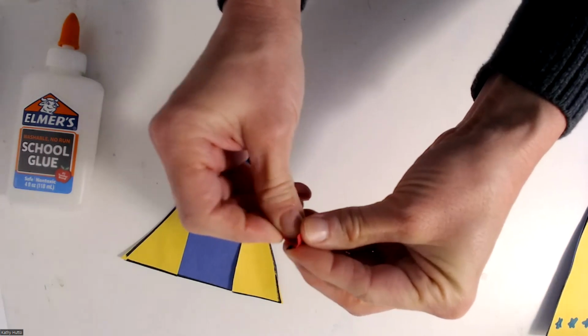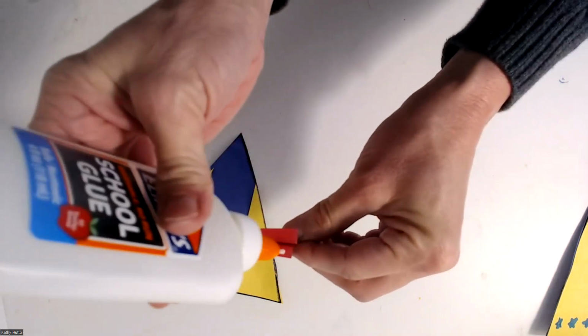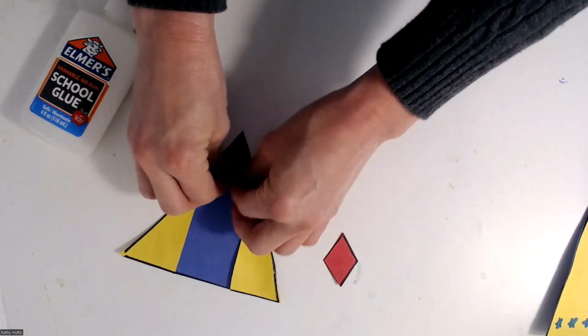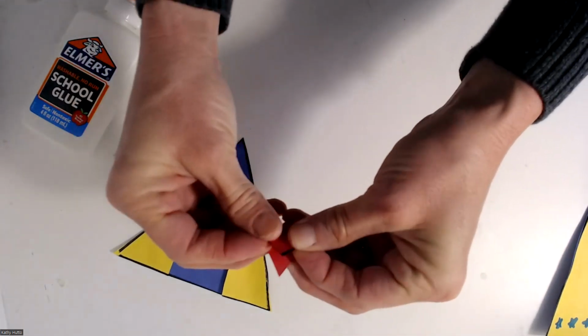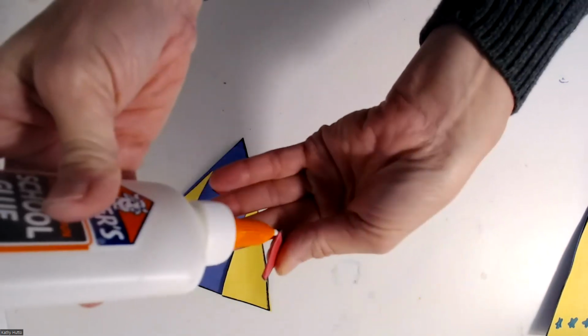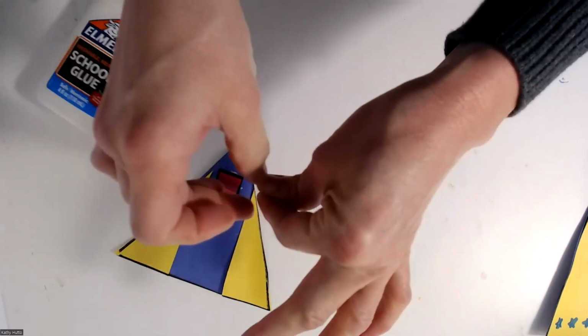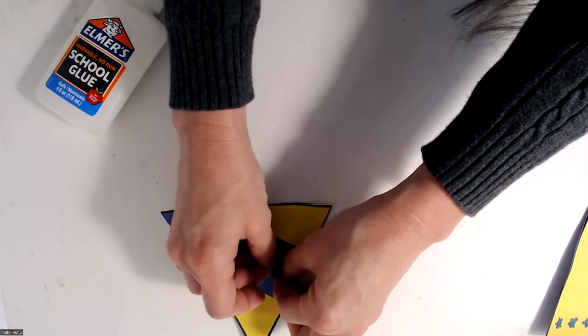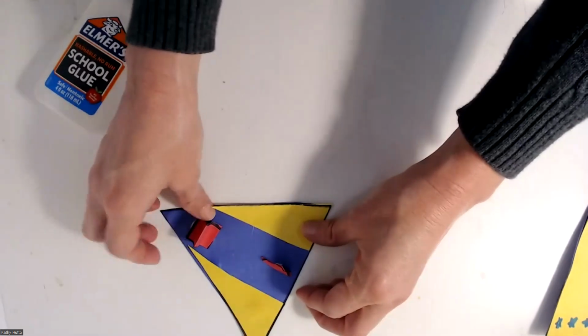All right, so take the rectangle and fold it in half. And then fold the ends back just a little bit so we can put some glue on there. And that goes right here in the front. And then do the same thing with the diamond. Fold it and let's glue it closed, and put some glue on the bottom. And that will sit right here at the end, at the back of the jet plane.